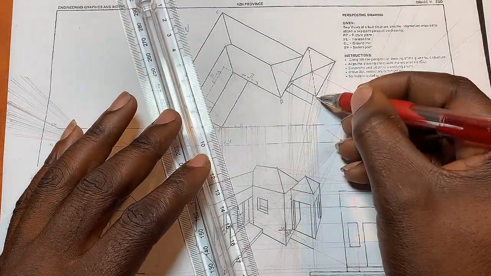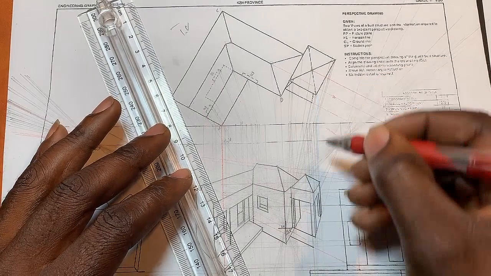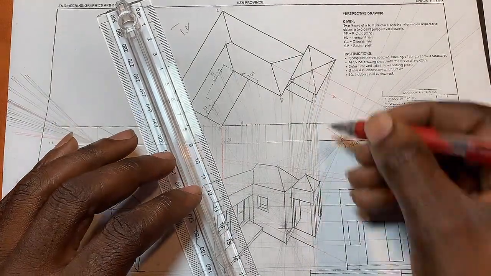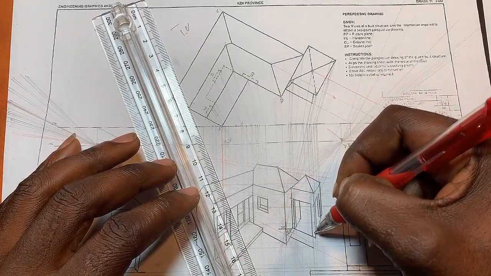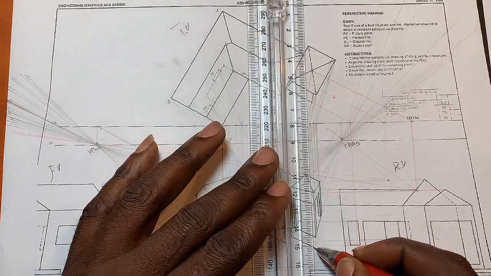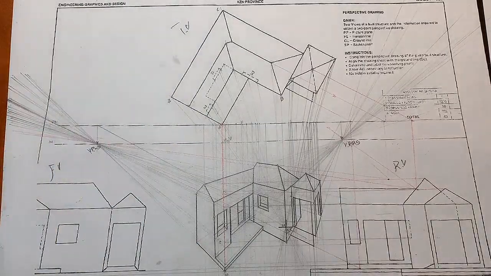So you are not going to direct it to this corner, as even in your top view it's not directed to that corner. It's actually directed to this one, because if we took it from there, there it goes. So which means I can direct it to this corner. You understand?